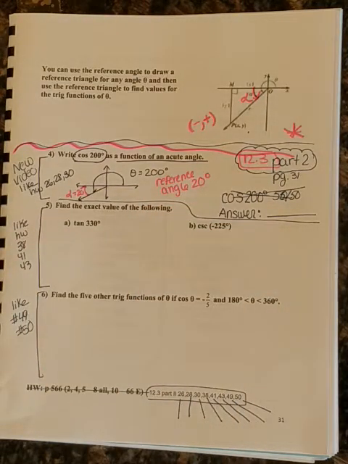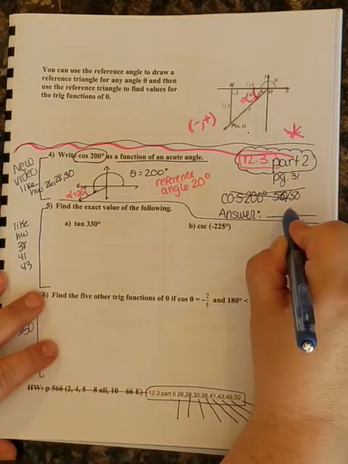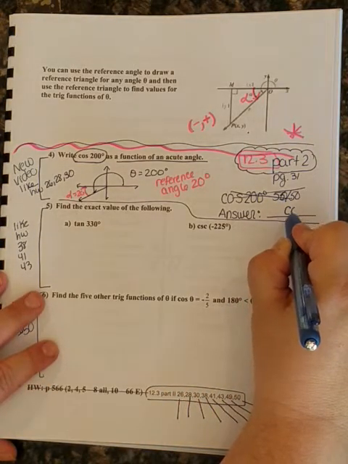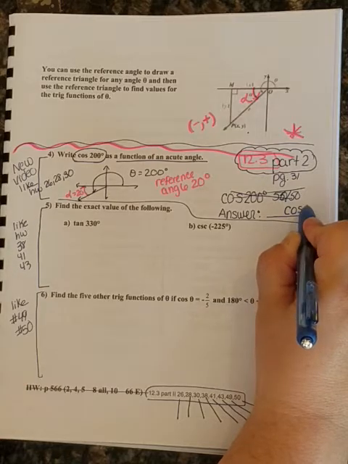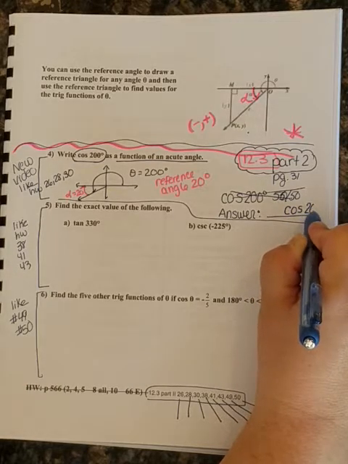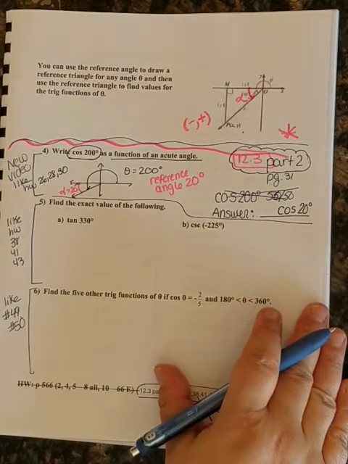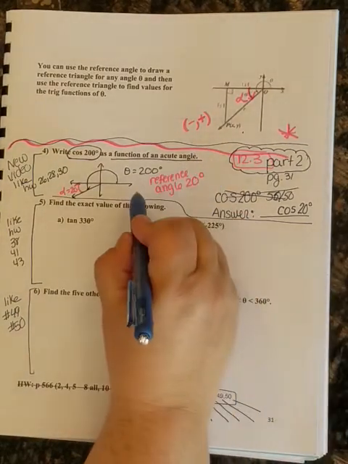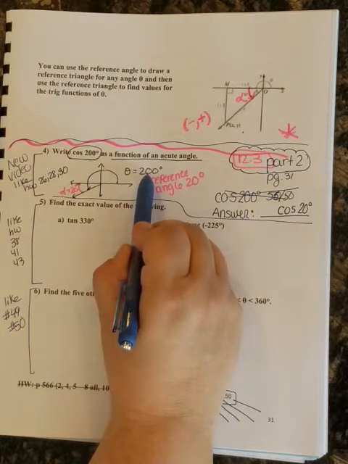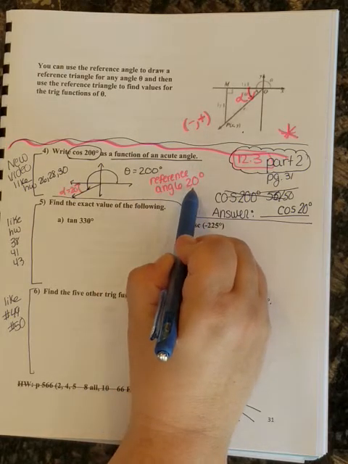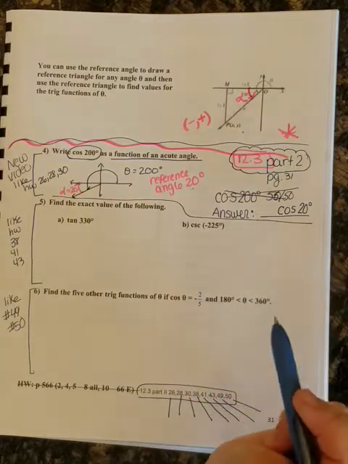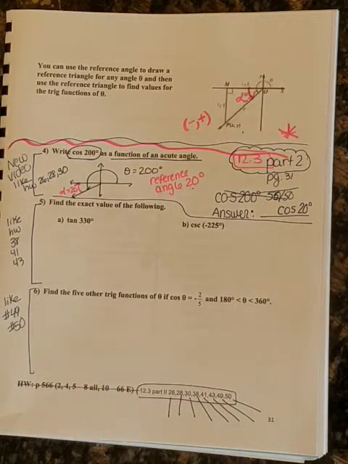So if your reference angle is 20 degrees, believe it or not, your cosine of 200 will equal either the positive or negative version of the cosine of 20 degrees. I haven't put the positive or negative there yet. So again, the cosine of 200 will equal the cosine of 20 in some positive or negative way. So let's decide, is it positive or is it negative?